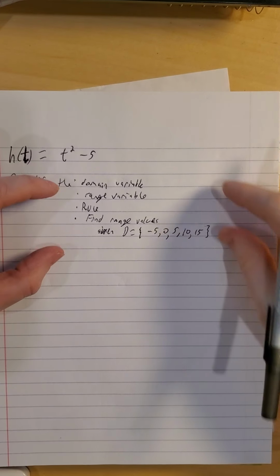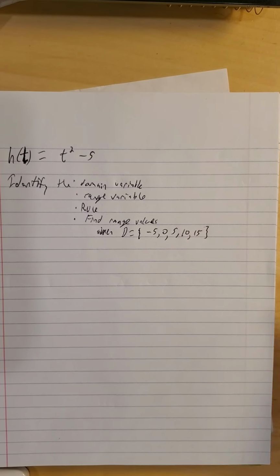So go ahead and pause it, see if you can find all of that information.